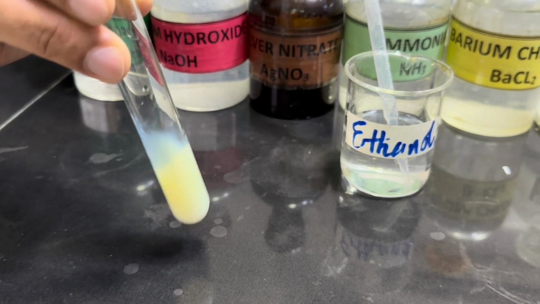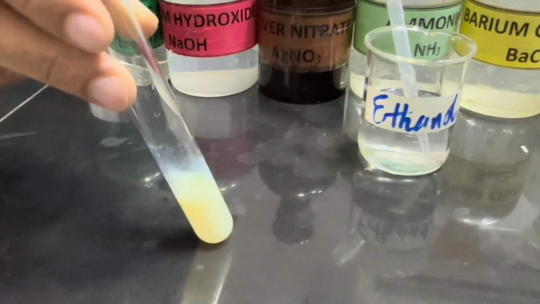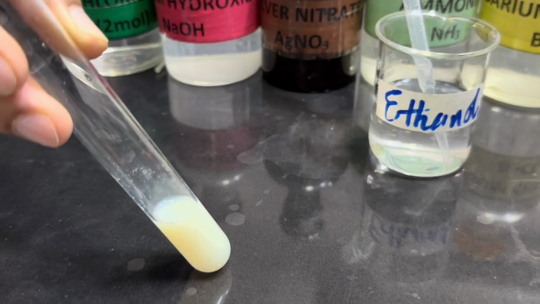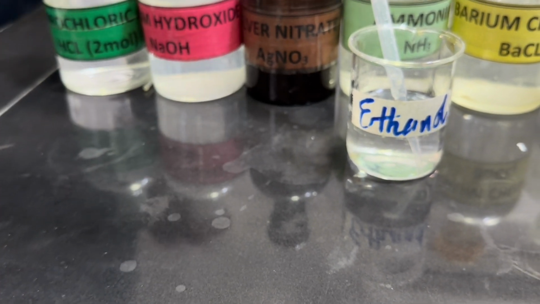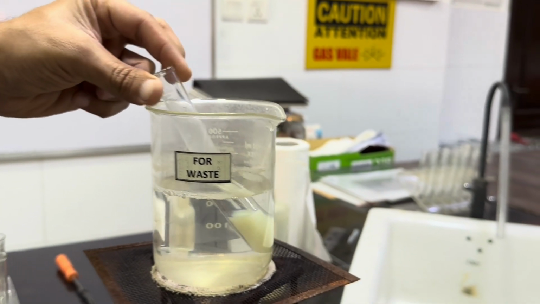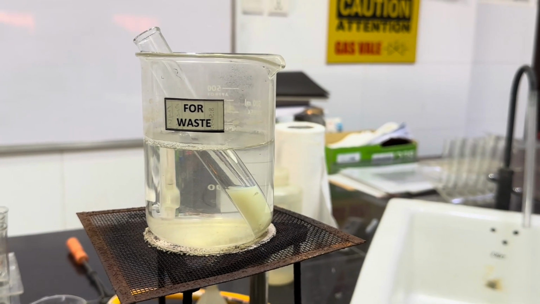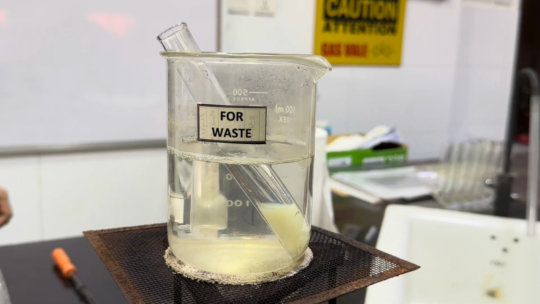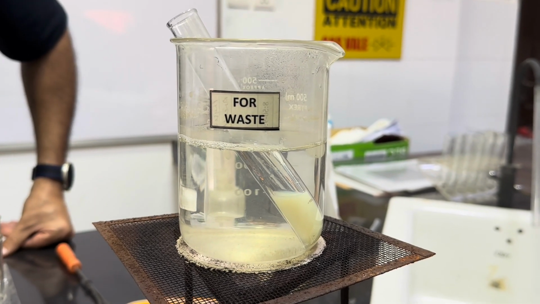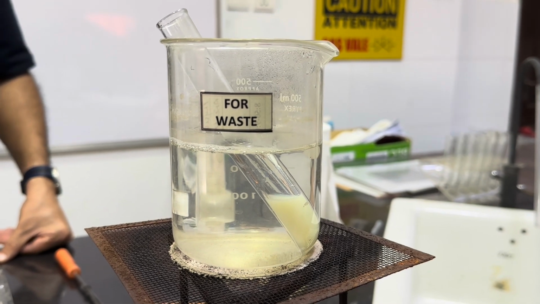We will swirl it a bit for mixing. And now we will put this test tube in a water bath. So here is the hot water bath, and we have put this test tube here. And now we will see what's happening with this yellow precipitate.